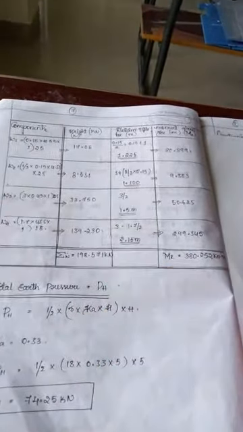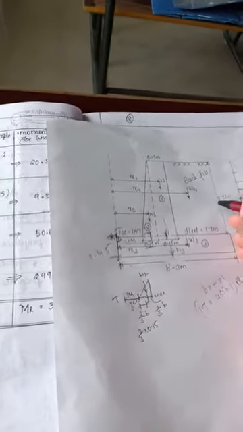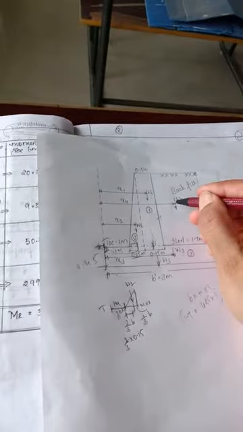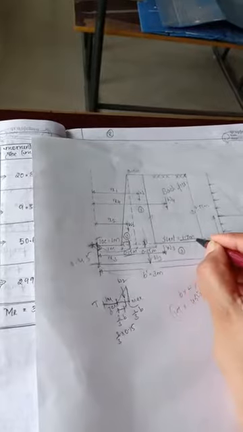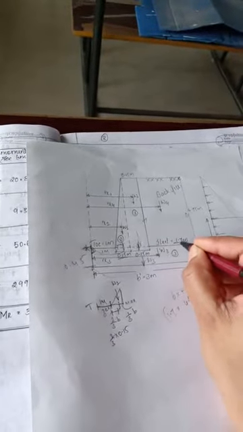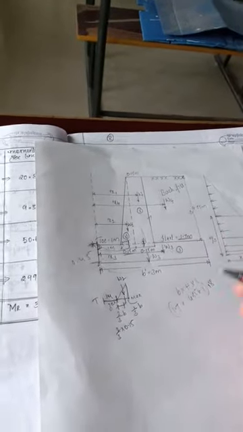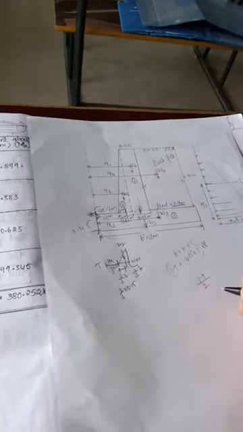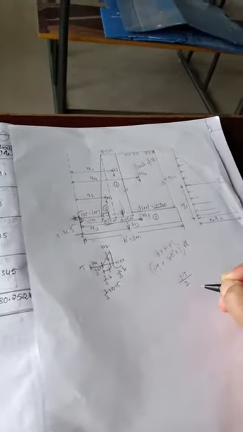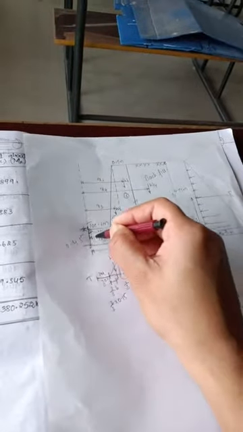After that, we calculate the distance up to toe. Distance up to toe means W4 acts at the mid portion of this rectangle. The distance is 1.7, and at the mid portion of that 1.7, W4 acts. So we get 1.7 divided by 2. Now this should be acted up to the toe portion.